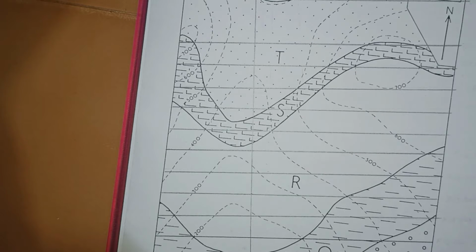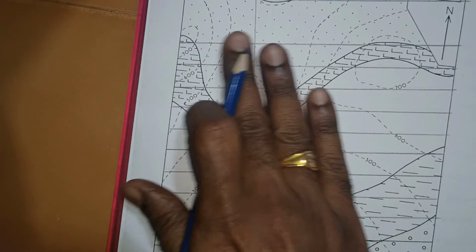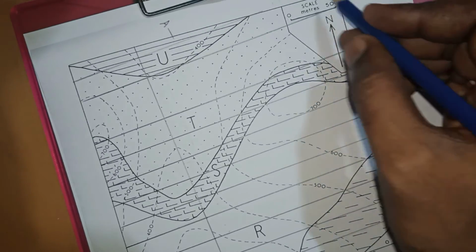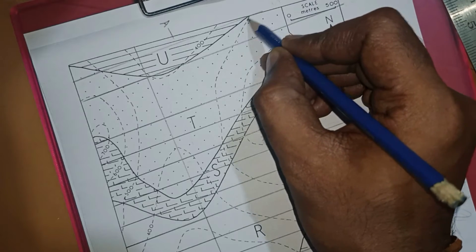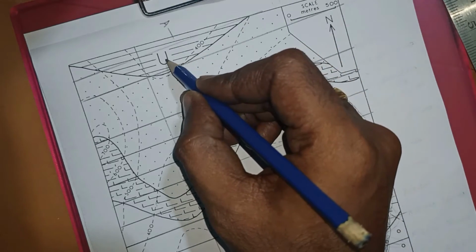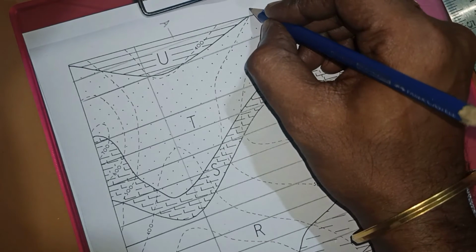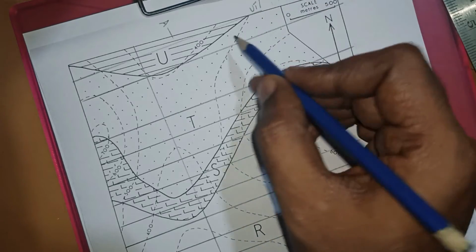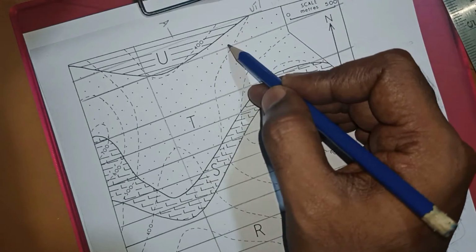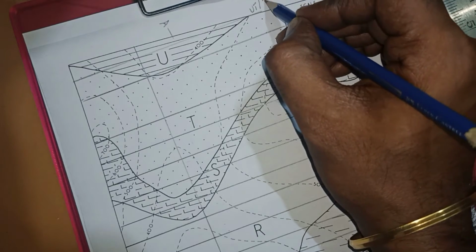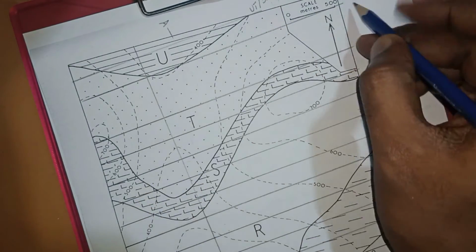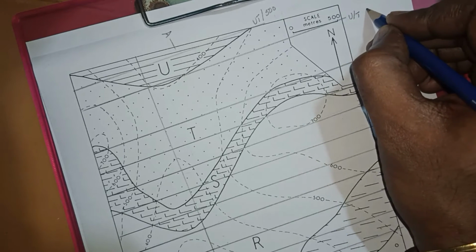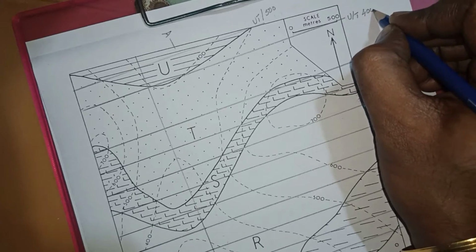Now how to draw the cross section? The structural contours are ready. Now you have to give the values, so note the values. This structural contour represents the boundary between U and T. The boundary U T. This is for the 500 value. This one, U T, this is 400.